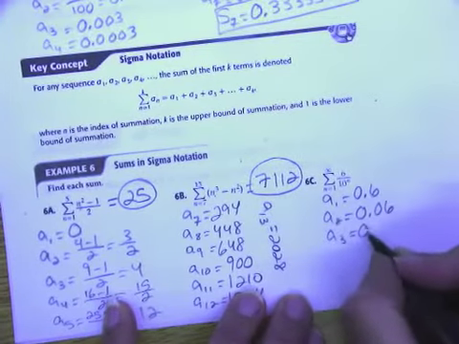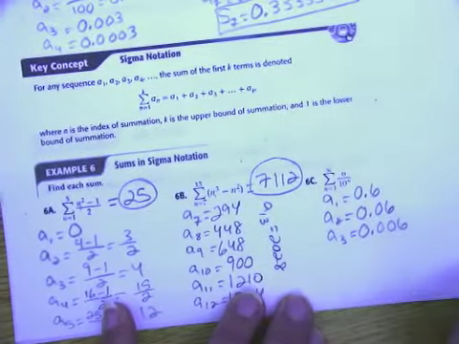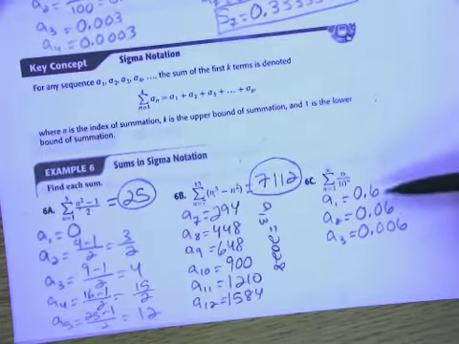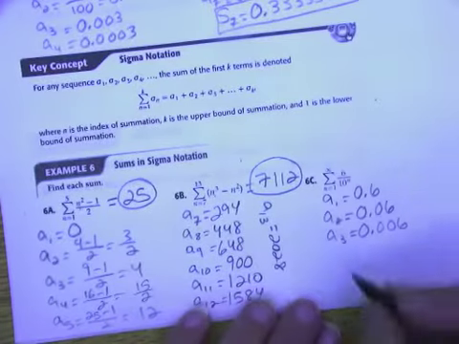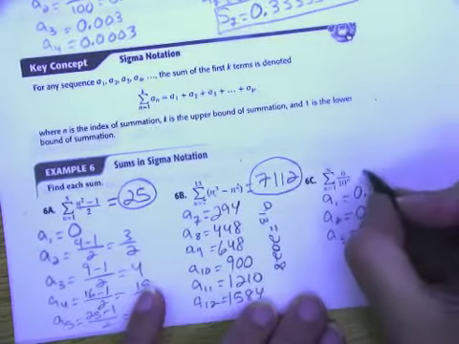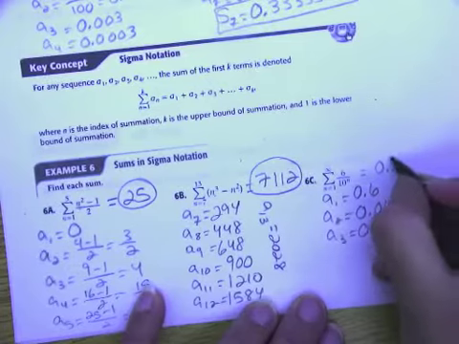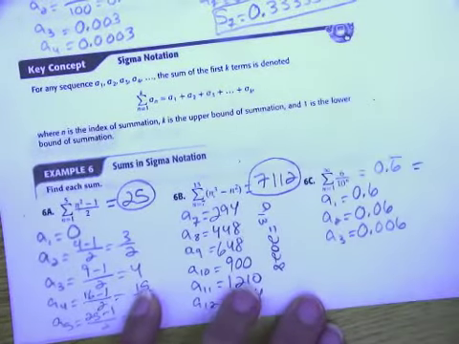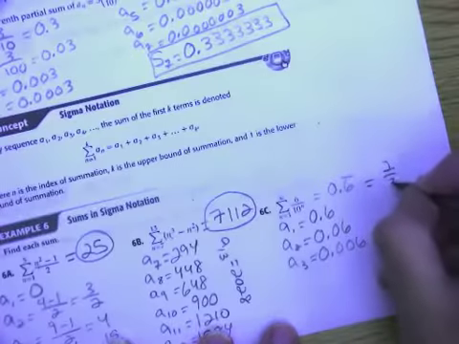A sub 3 is 6/1000. And so I'm hoping you notice that if I were to add these together and continue the pattern on infinitely, then this would be 0.6 repeating, which is equivalent to 2/3.